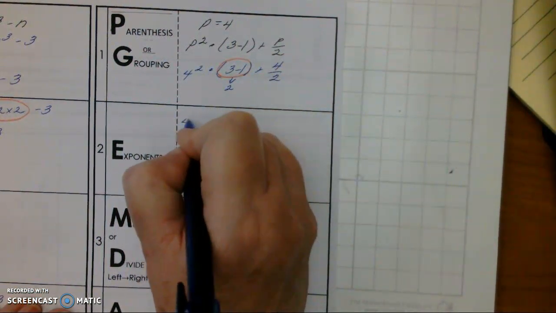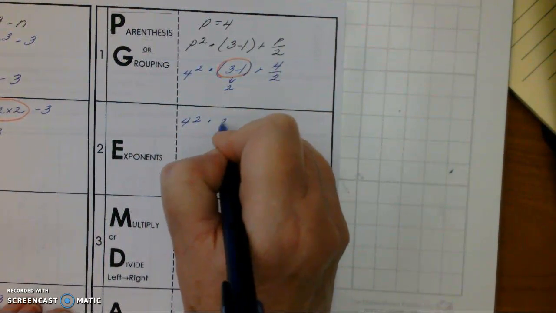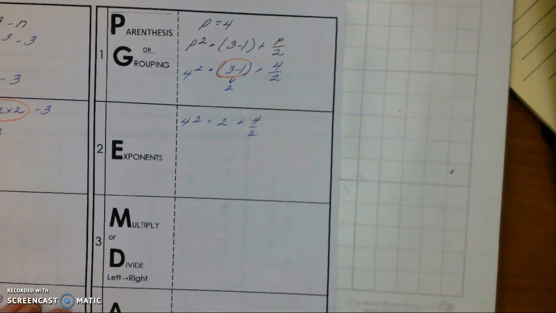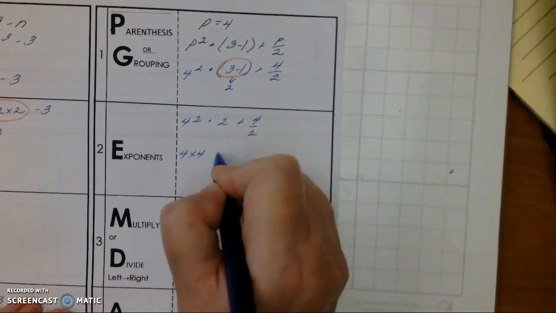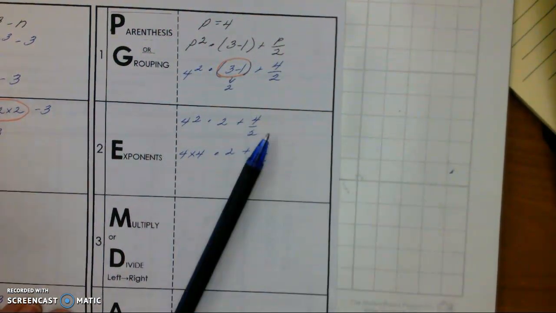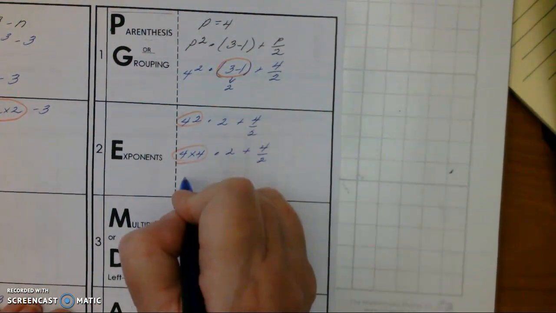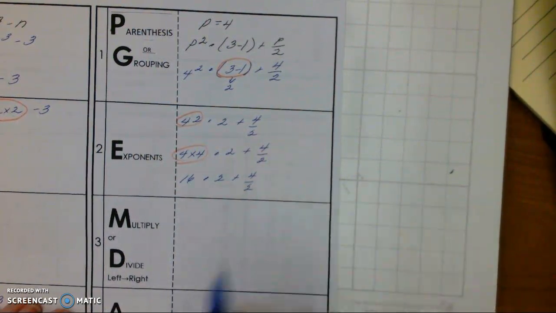So we're going to do 4 to the second times 2 plus 4 divided by 2. So exponents are first, so 4 times 4 times 2 plus 4 divided by 2. So here, 4 times 4 is 16 times 2 plus 4 divided by 2.